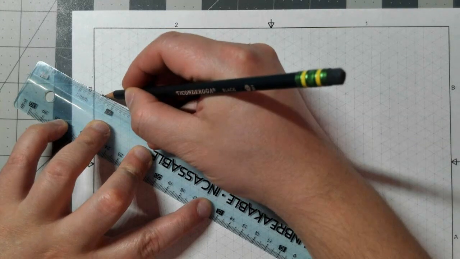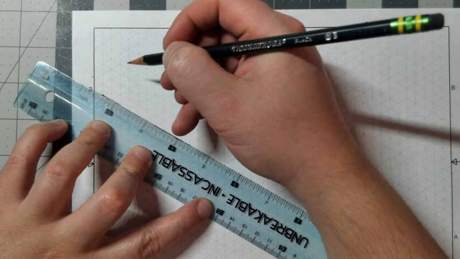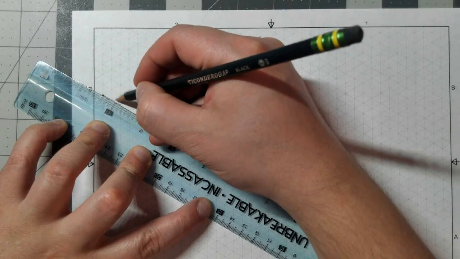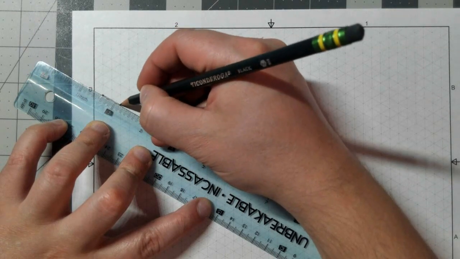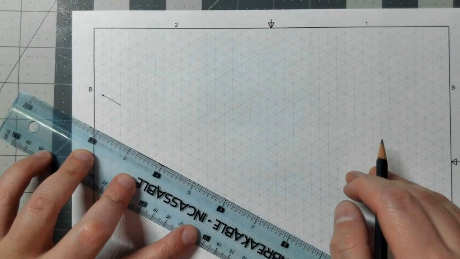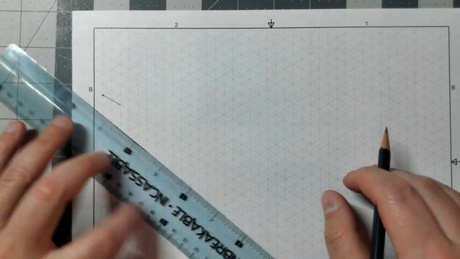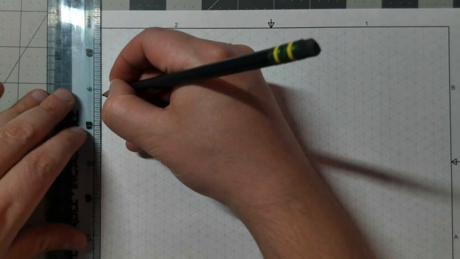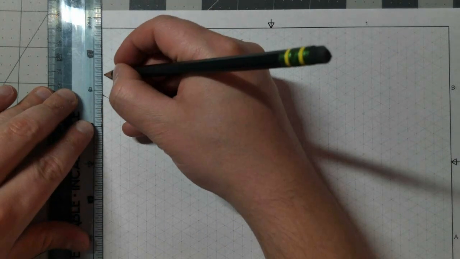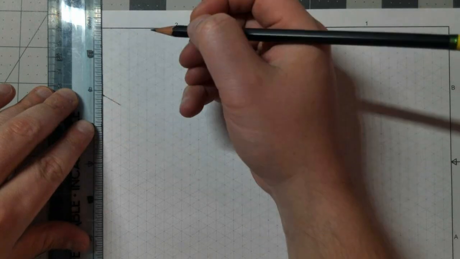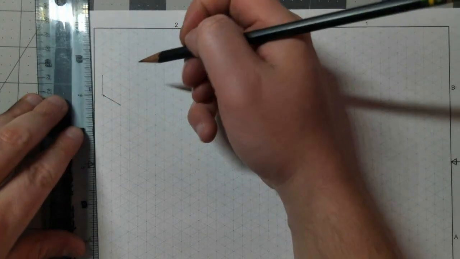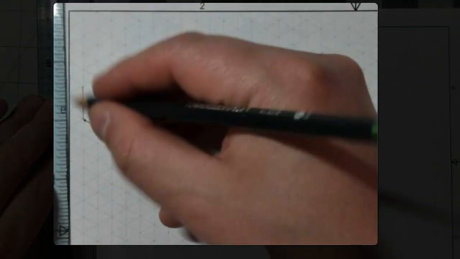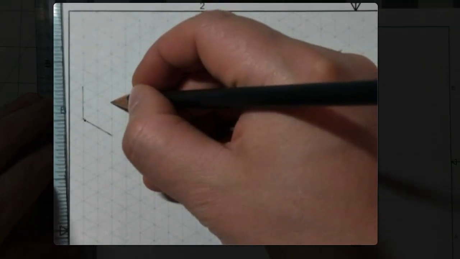And then we're going to drag down our pencil 2 triangles. So 1, 2 triangles down. Just like that. Okay, then we're going to line up our ruler to the vertical line here. We're going to draw up 2, just like that. Okay, and you probably already can tell we're going to be drawing just a very basic cube.